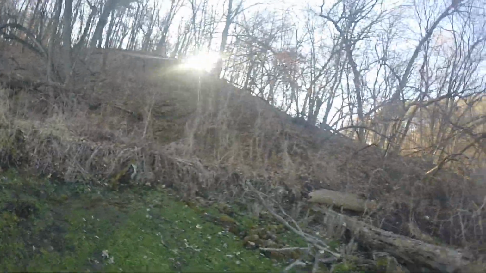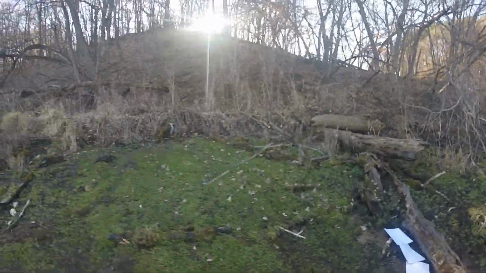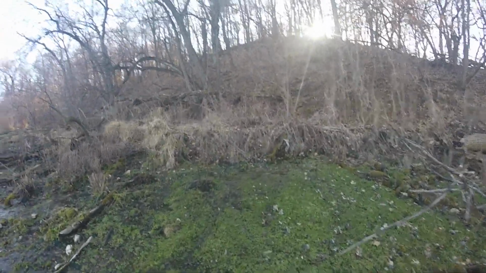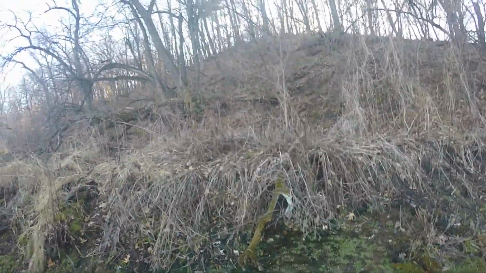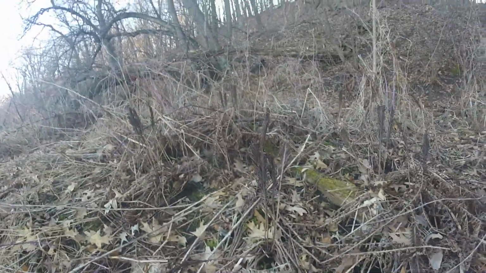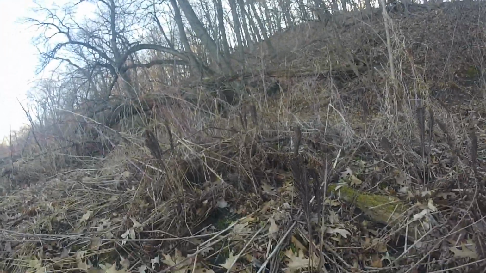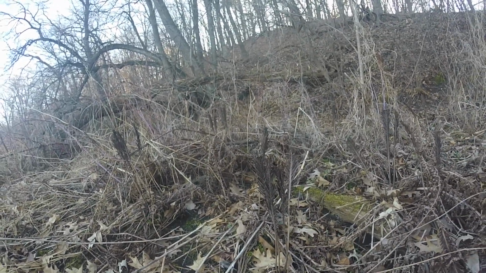Now I see another one I'm going to show you in a sec here, and that's sensitive fern. Well, you can't actually see the fern right now, but I'll show you the spore frond of it. Right here, that's the spore frond from last year.